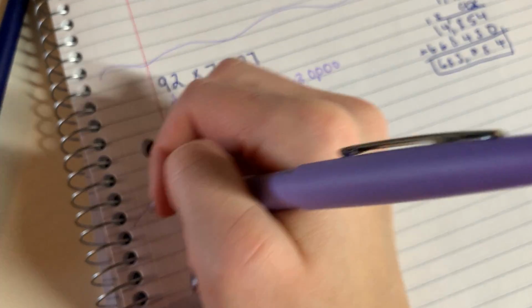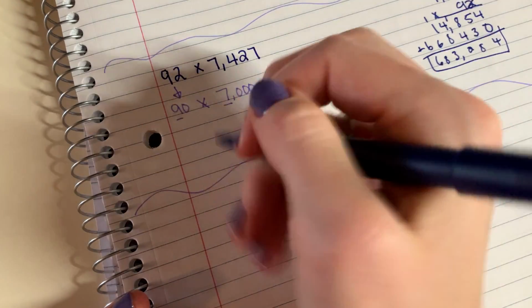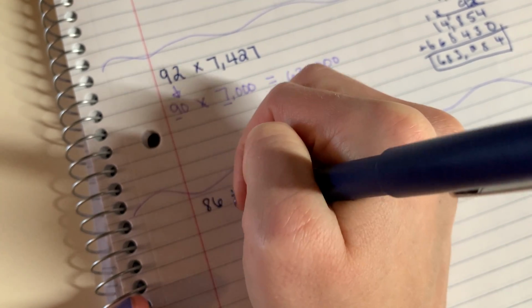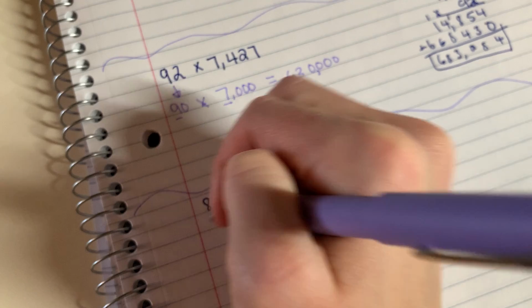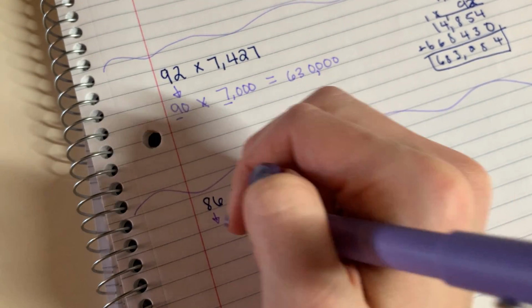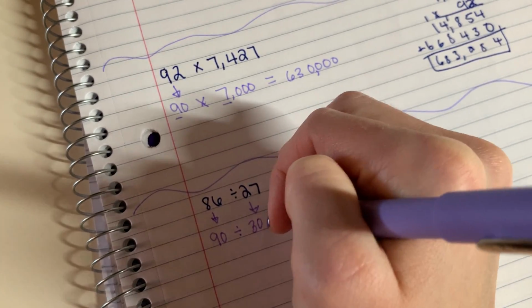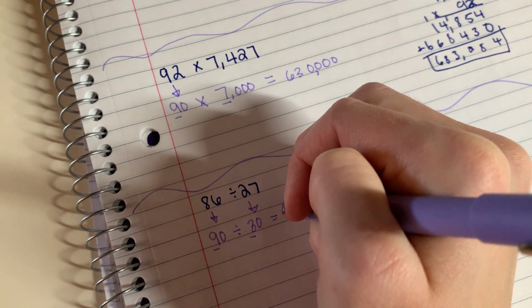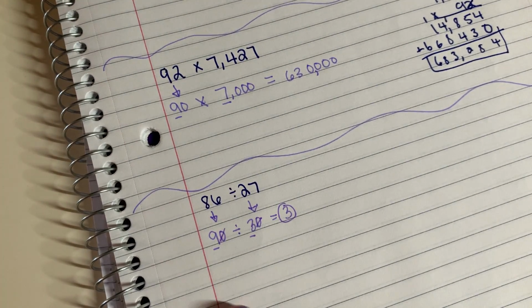All right, I'm going to show you what this looks like now with division. So I have 86 divided by 27, and I'm looking at that and I'm like, don't really feel like doing that one. That's not my cup of tea right now. So I can go ahead and round to make it a little bit more reasonable to solve. 86 can round up to 90, 27 can round up to 30. Basic fact of 9 divided by 3 gives me 3. The zeros cancel out, and I get 3.